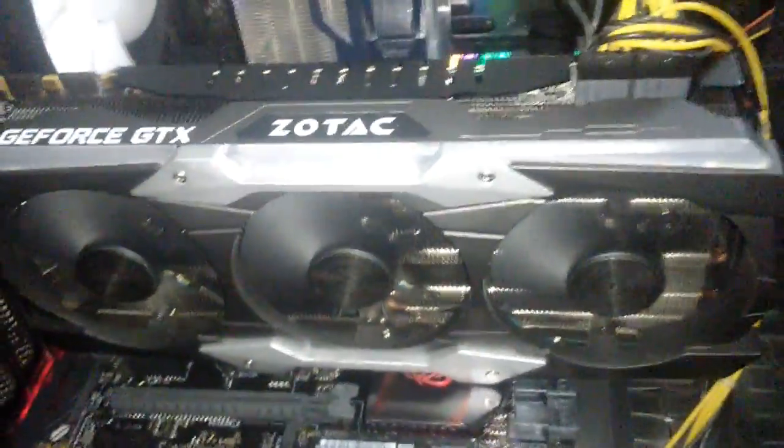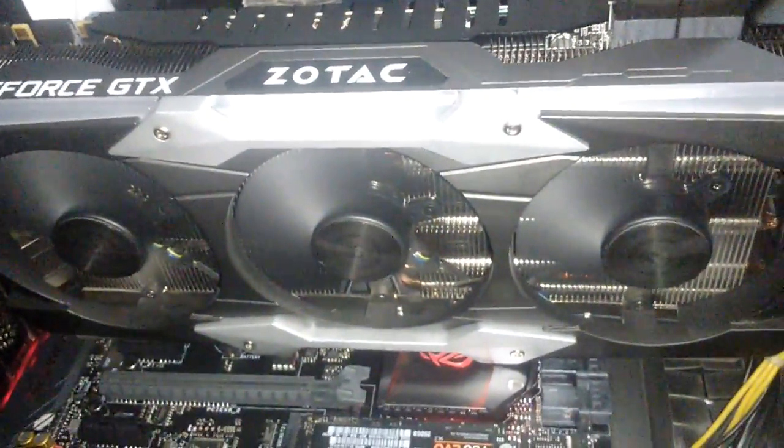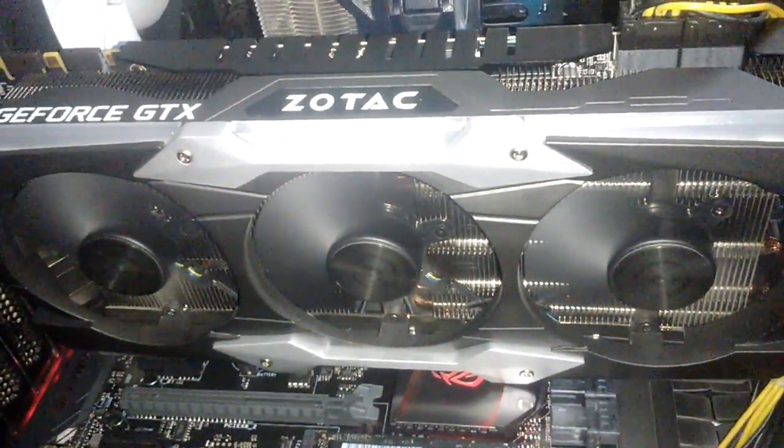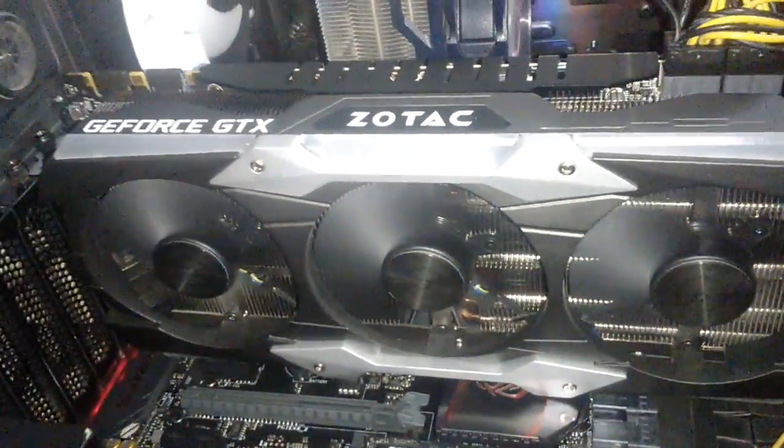So these are the fans. They're revving up and down every now and then. Let's show you some shots from my Firestorm app.